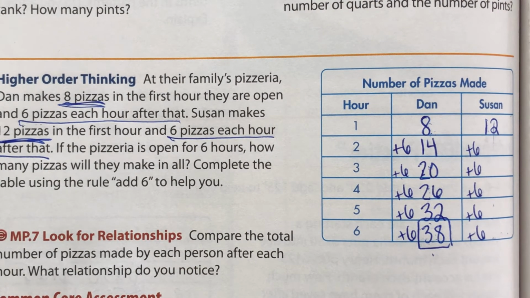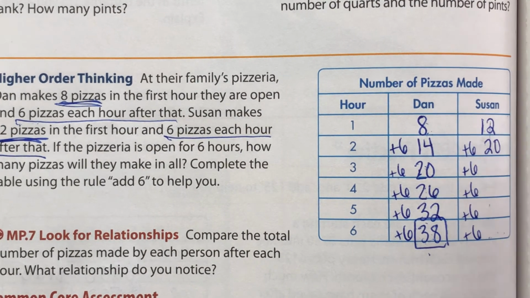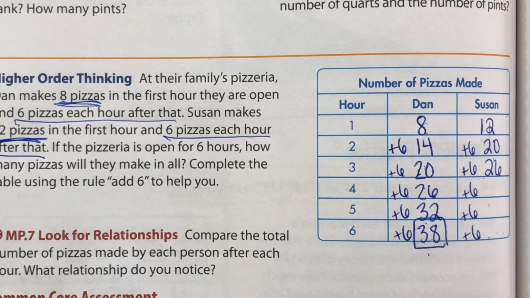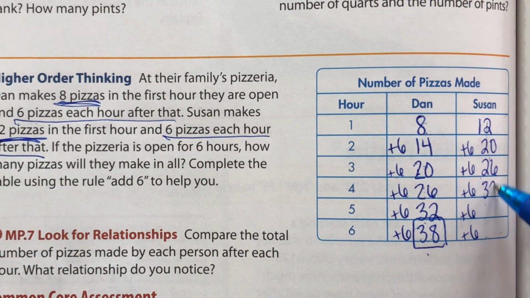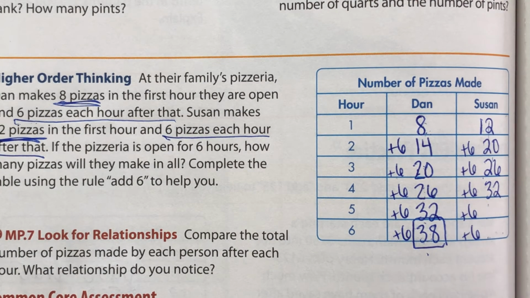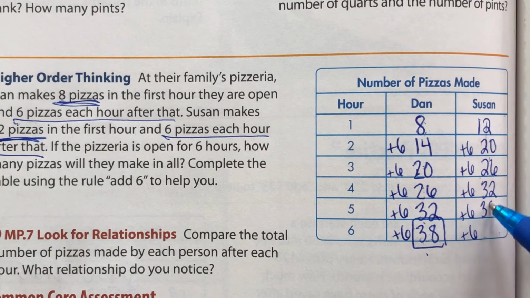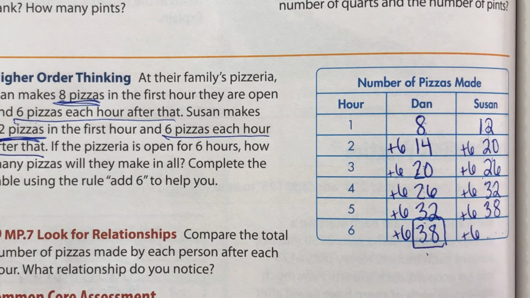Now let's see Susan. 12 plus 6 more pizzas is 20. 20 plus 6 more pizzas is 26. 26 plus 6 more pizzas is 32. 32 plus 6 more pizzas is 38. And then we have 38 plus 6 more pizzas is 44 pizzas.